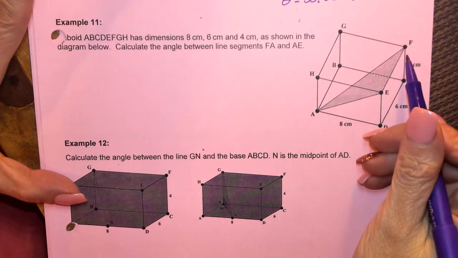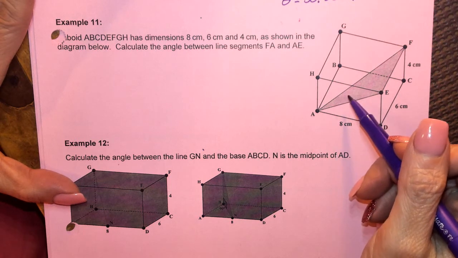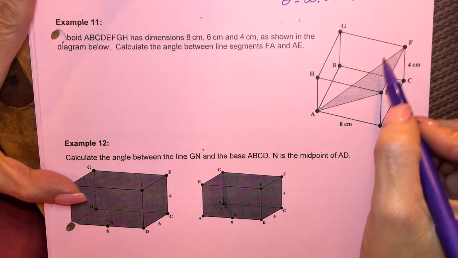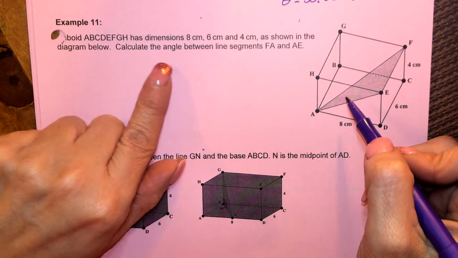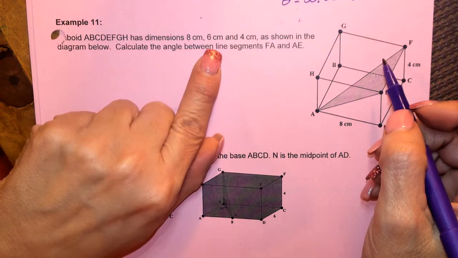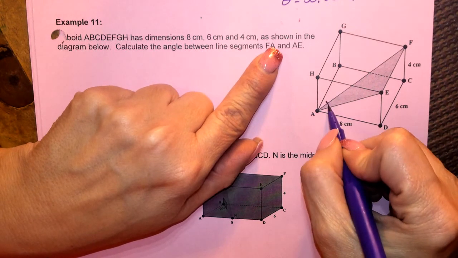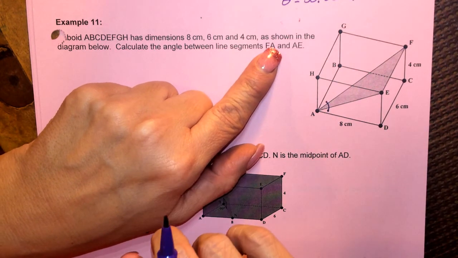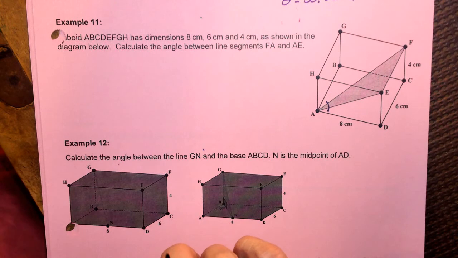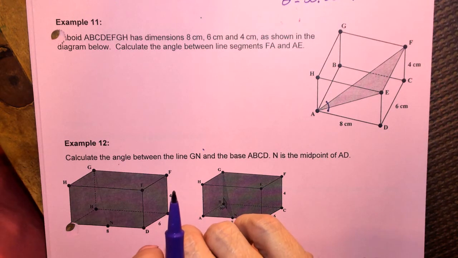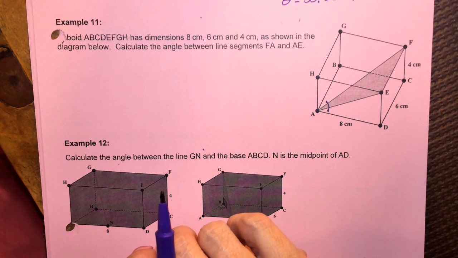So FA. I want F to A. Calculate the angle between the lines FA and AE. Okay, so it wants this angle. Why didn't it just say angle A? It would have been a lot better. Take a look at that and see if you can see what it's looking like.